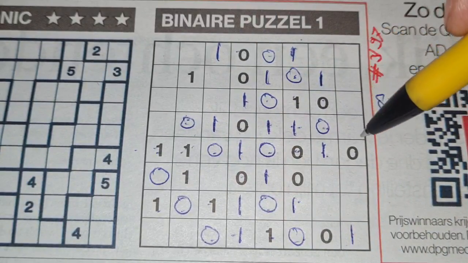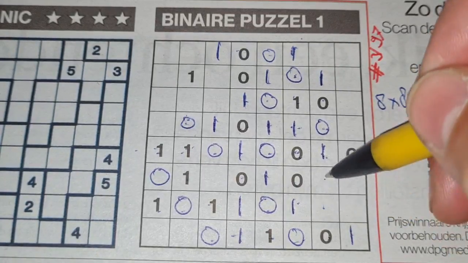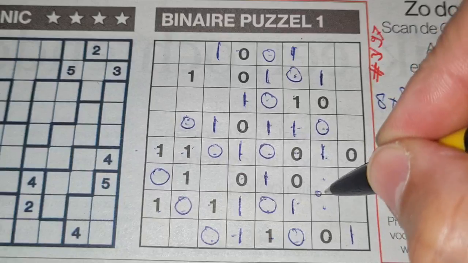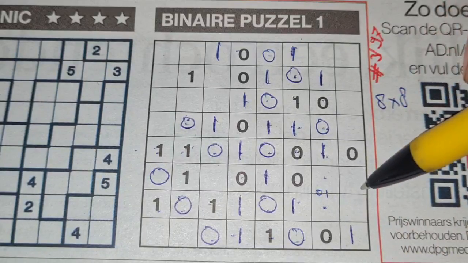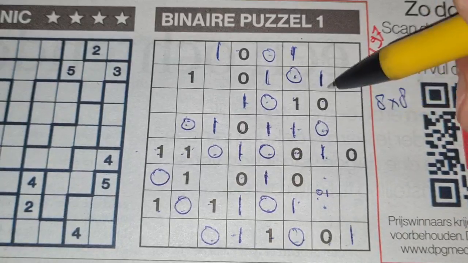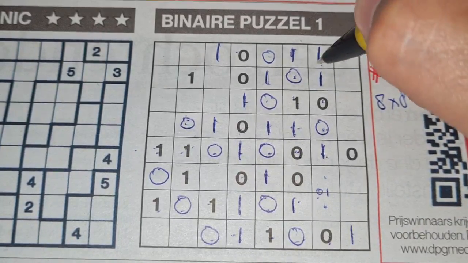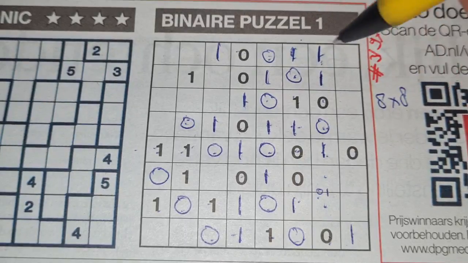And I know here, between a 1 and a 0 with 2 empty boxes, there's always a 0 and a 1 there, but I do not know in which order. So we have the first 0, second 0, third 0, and the fourth 0. So this box should be a 1. Double 1, here no, there no.